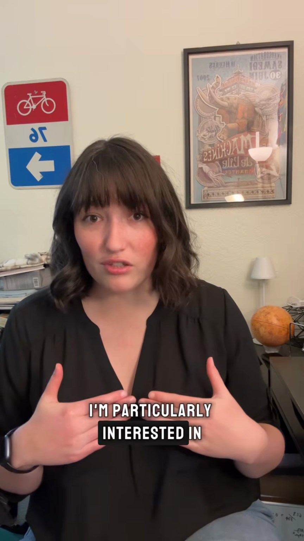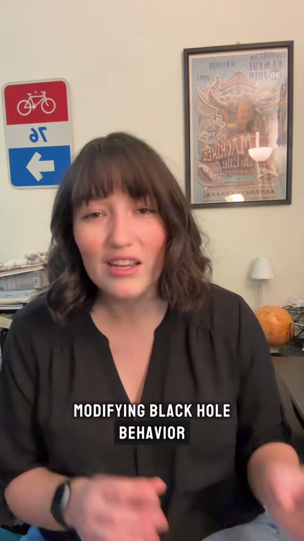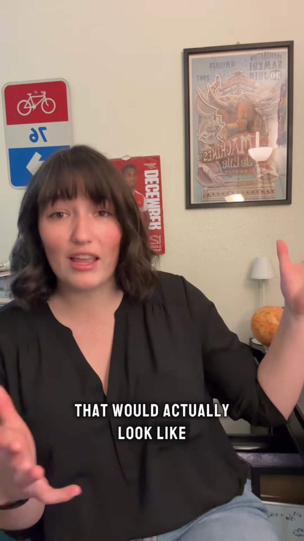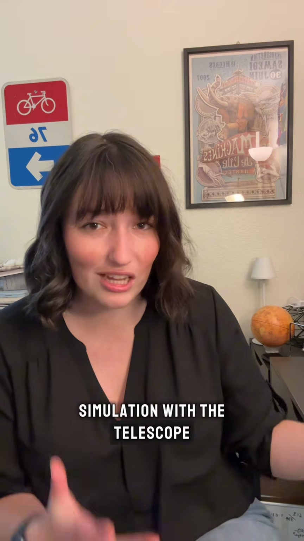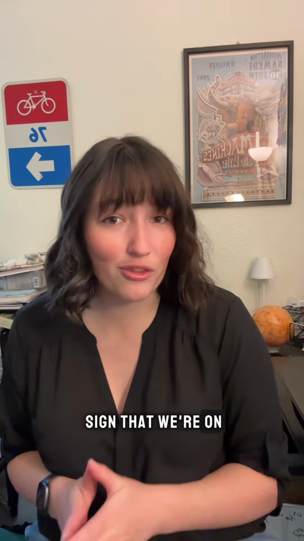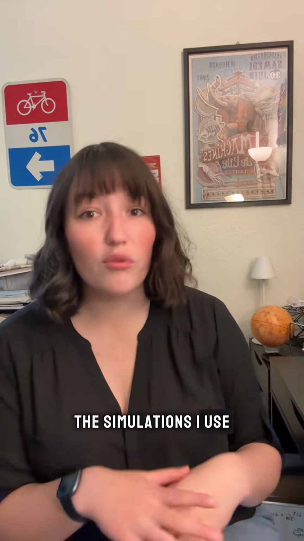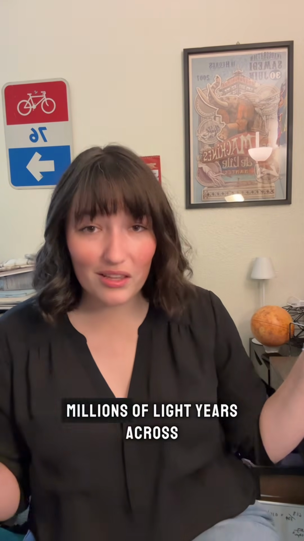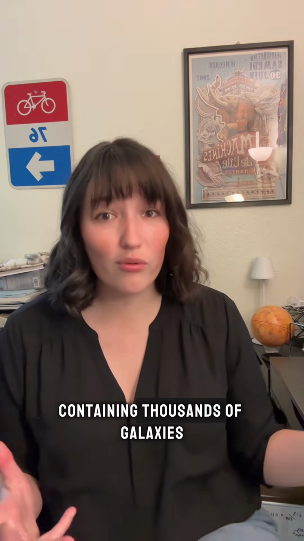I'm particularly interested in modifying black hole behavior, and then seeing what that would actually look like if we observed the simulation with a telescope. If it looks like what we see in the actual universe, that could be a sign that we're on the right track. The simulations I use are huge. They're hundreds of millions of light years across, containing thousands of galaxies.